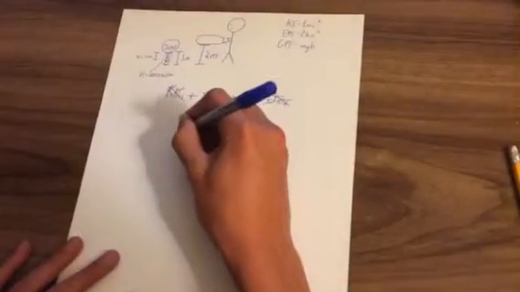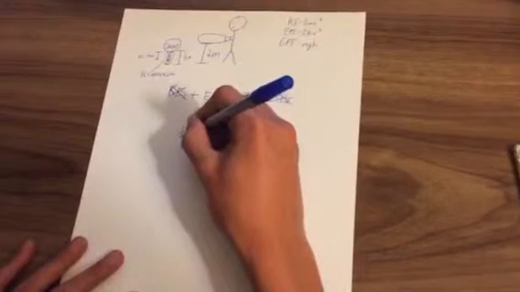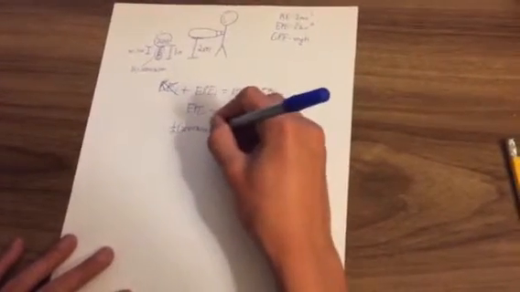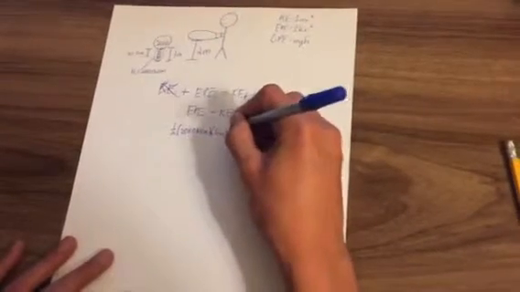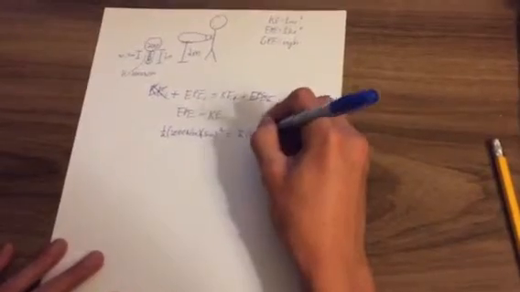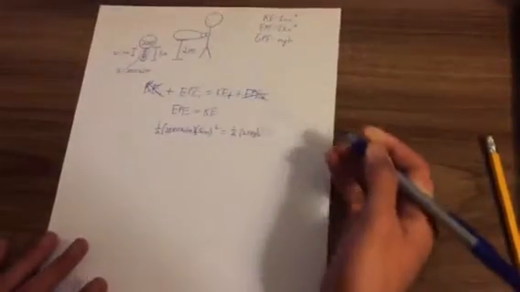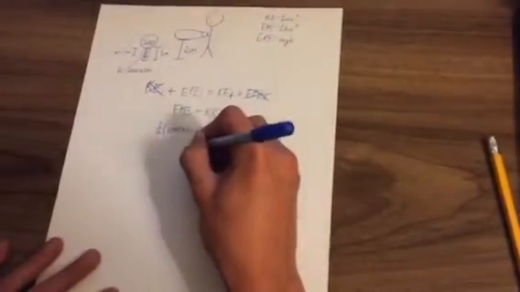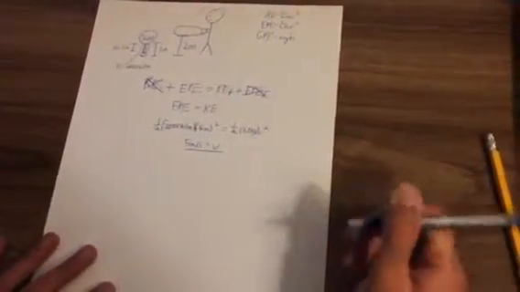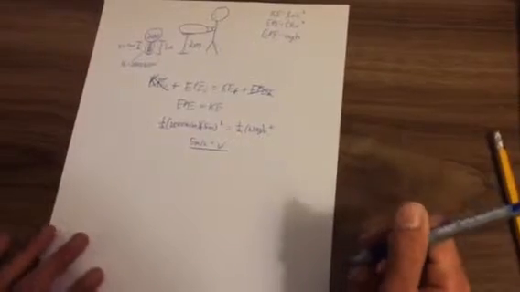So we can therefore write 1/2 the spring constant, which is 2,000 newtons per meter, times 0.5 meters squared equals 1/2 times 20 kilograms times velocity squared. And after doing simple algebra, we find that 5 meters per second equals velocity. Finally, we need to find the maximum height of the ball after it has been launched.